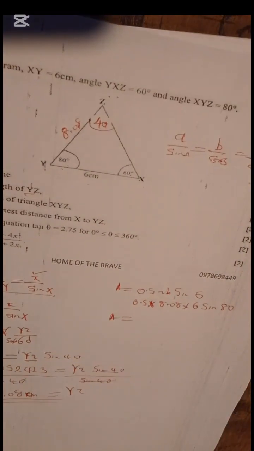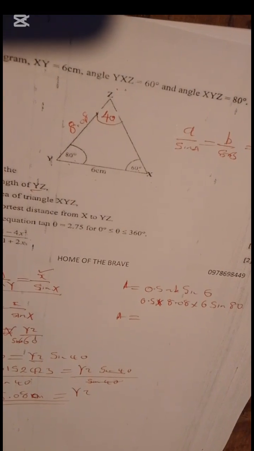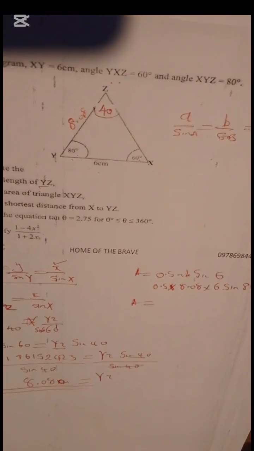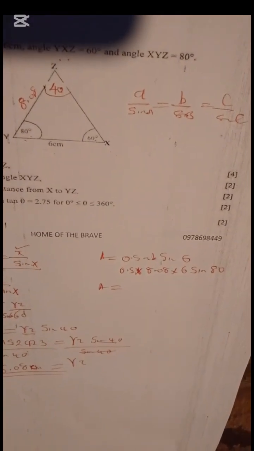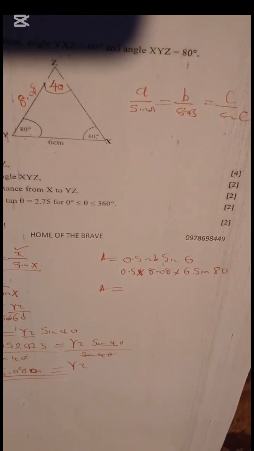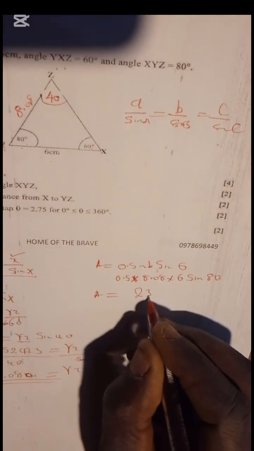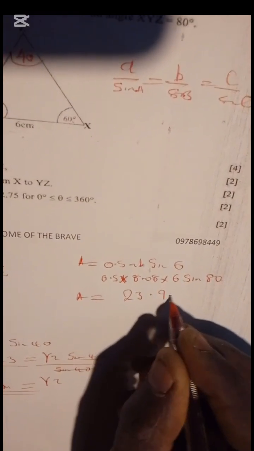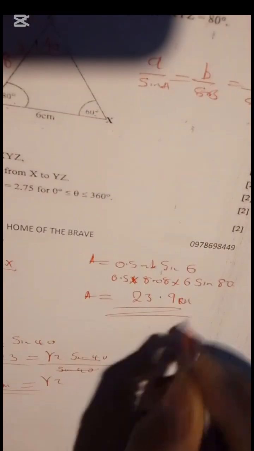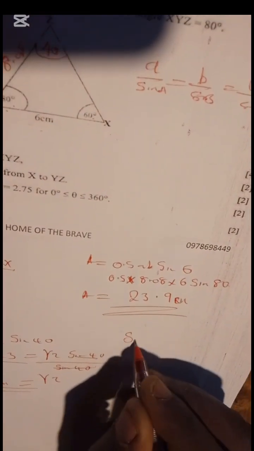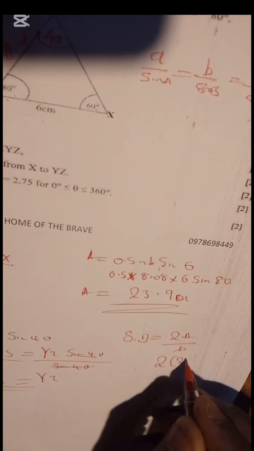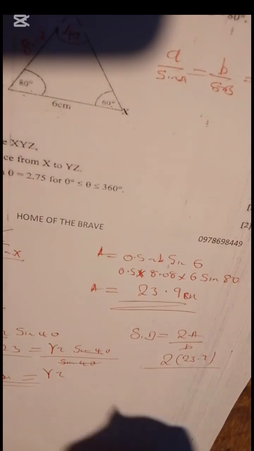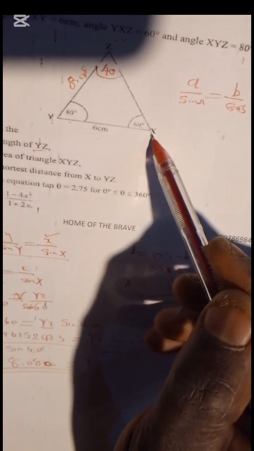So area will be equal to 0.5 times 8.08 times 6 sine 80. Our answer has turned out to be 23.9 centimeters squared. Shortest distance, as you know, will be shortest distance equals 2a over b. They want us to find the shortest distance of X to YZ.